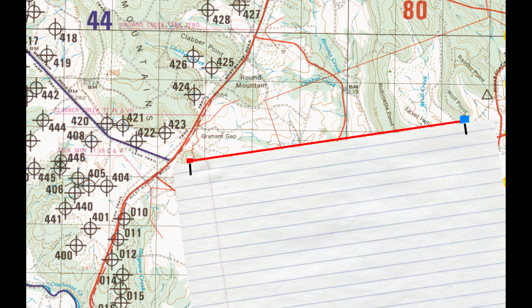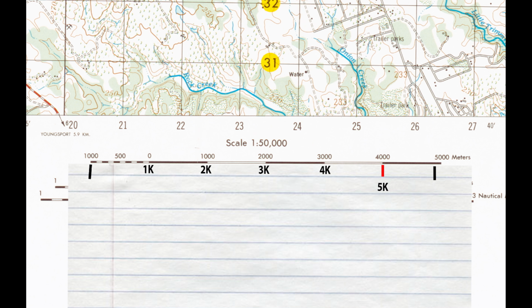Now that we have a direction to move, we need a distance to our destination. A simple field expedient method is to use a piece of notebook paper as a ruler. Place the edge of the paper in line with both points and make a mark for each point. Next you will bring the paper down to the ruler, ensuring to use the meter ruler. As you can see, our destination is just short of 6 kilometers.